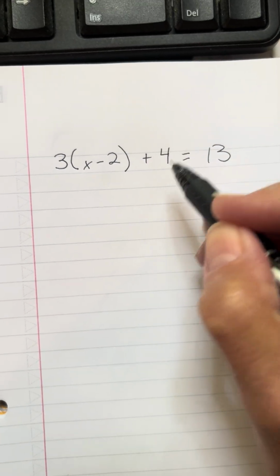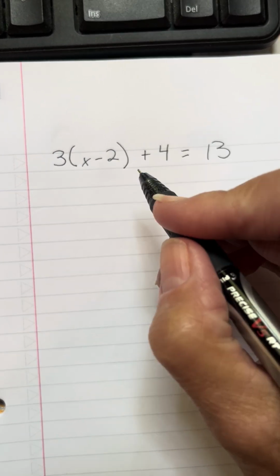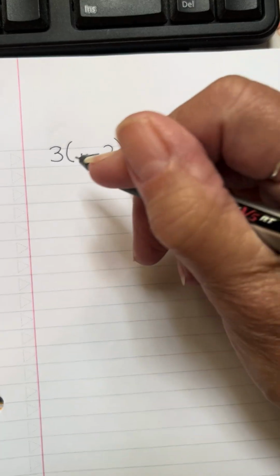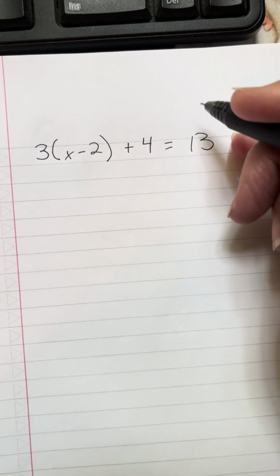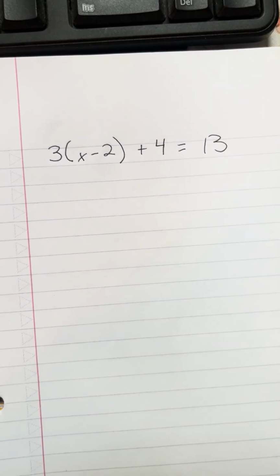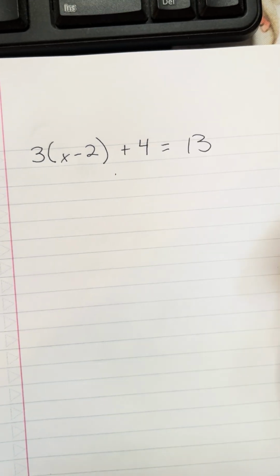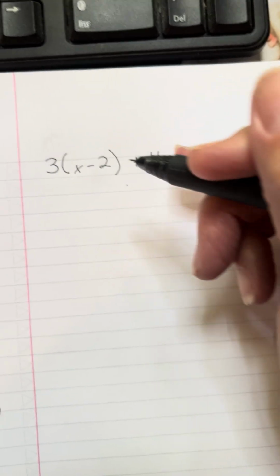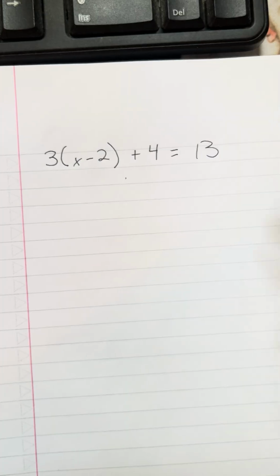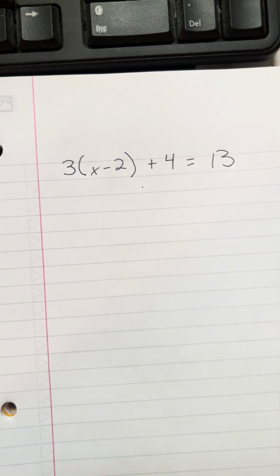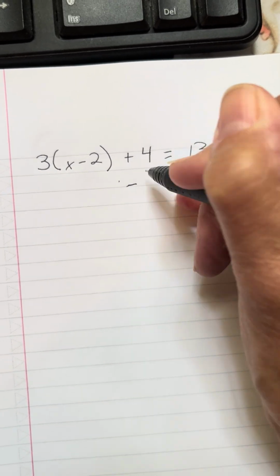So the first problem is this plus 4. It needs to go to the other side because it's further away from x and it's on the wrong side. We're going to have numbers on this side, letters on that side. So the first thing, and how you get x by itself, is by doing the opposite. So we have a plus 4, so the opposite is minus 4.